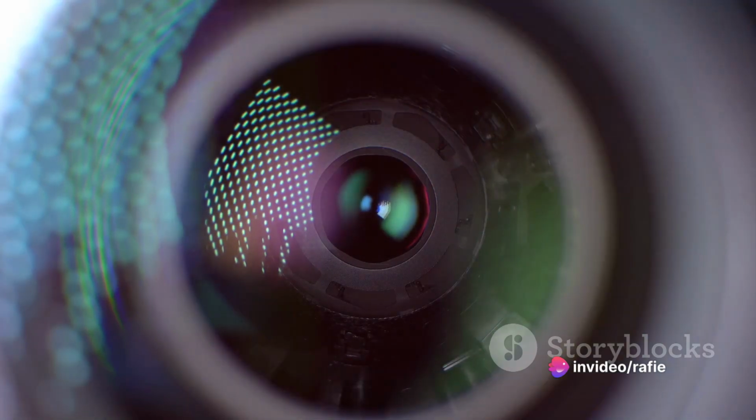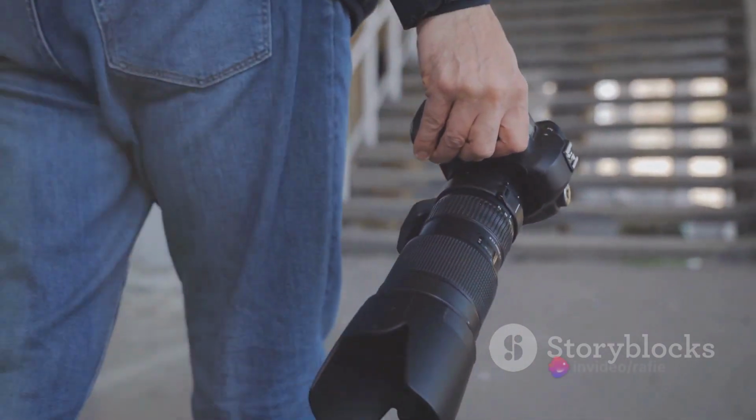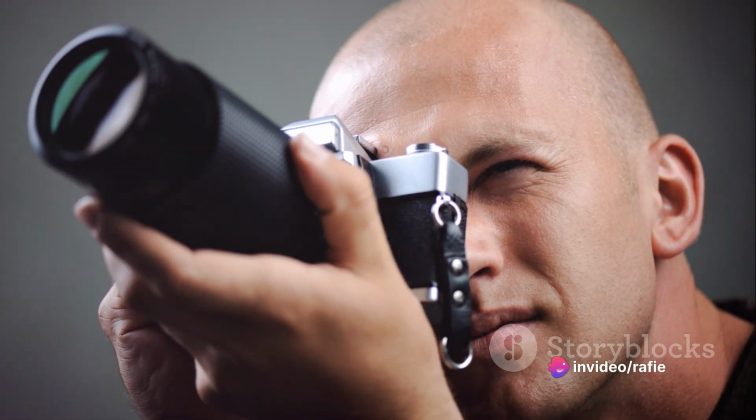Longer focal lengths, like those found in telephoto lenses, are akin to eagle eyes, focusing on distant objects with pinpoint precision. This creates a shallower depth of field, drawing attention to the subject while blurring the surrounding details. It's like gazing out into the horizon, your eyes fixated on a single point while everything else fades into a dreamy haze.